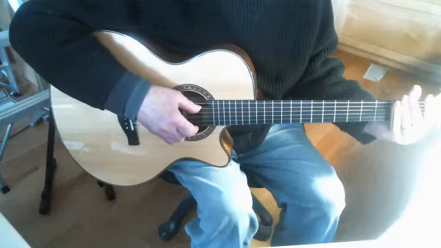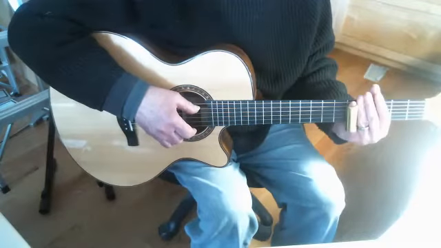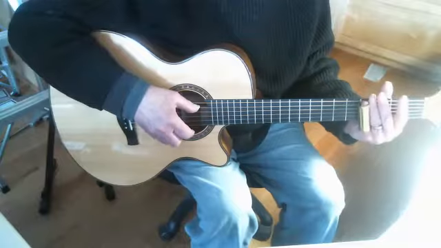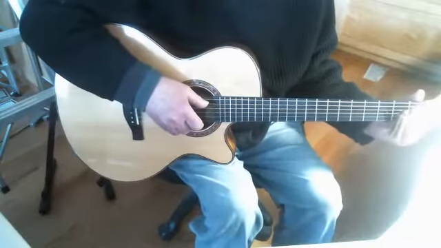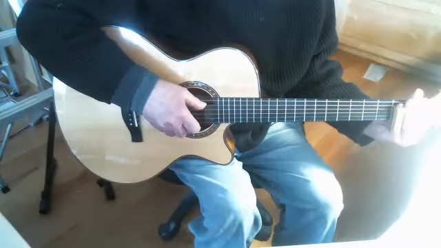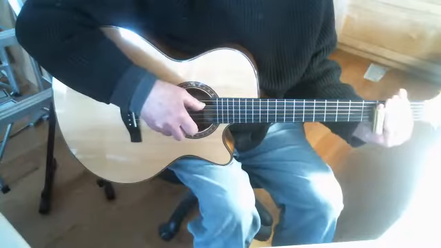Where's it going to be? Does that sound the same? No. What was the last note you just played? C sharp. So where's D? Yeah. It'll sound better to slide to that rather than to use the open note.